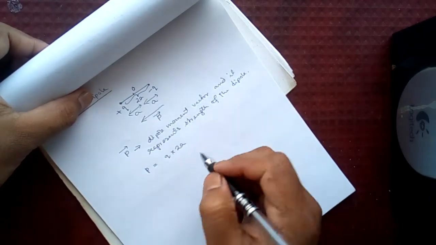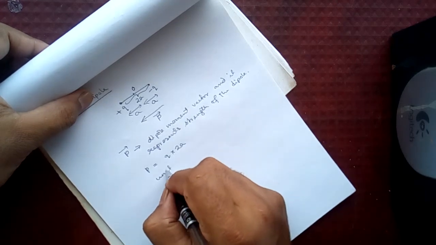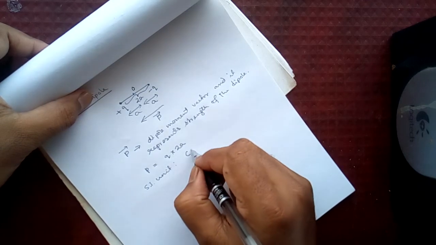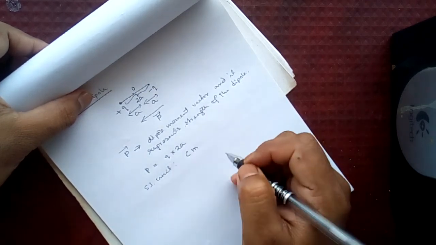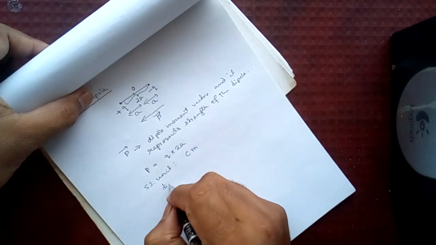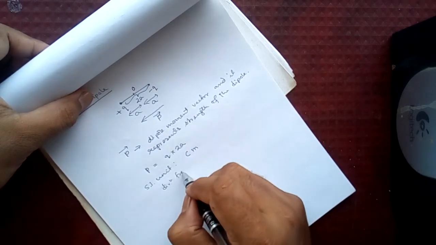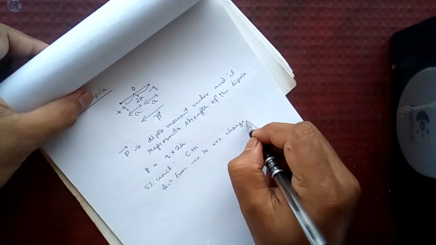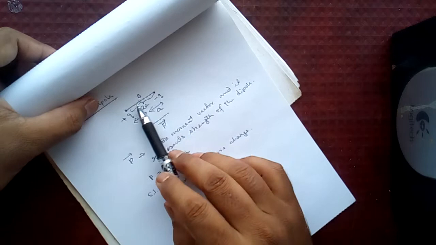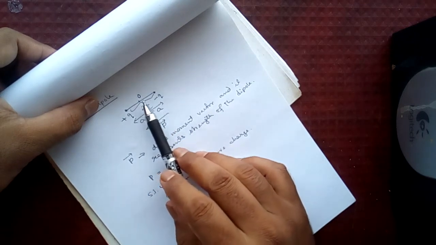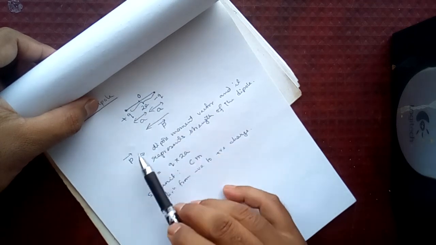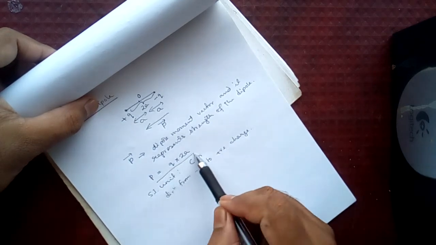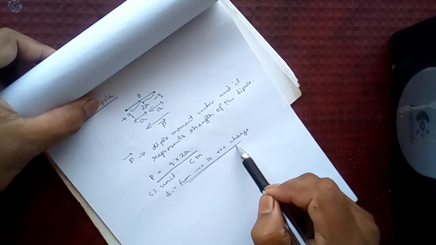Because of this, the SI unit: q is measured in coulomb, distance is measured in meter, so the unit is coulomb meter, and the direction is from negative to positive charge. So whenever we have a charge configuration like this, we express the strength of the dipole in terms of p, the dipole moment vector. So it is very important to know this definition and this direction.